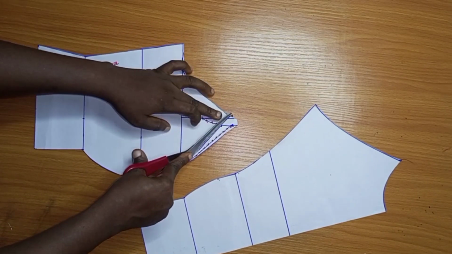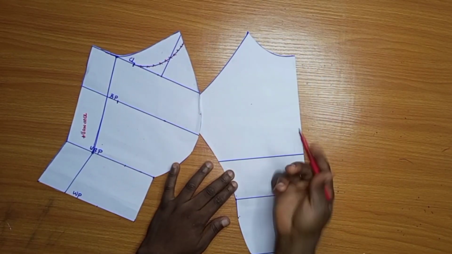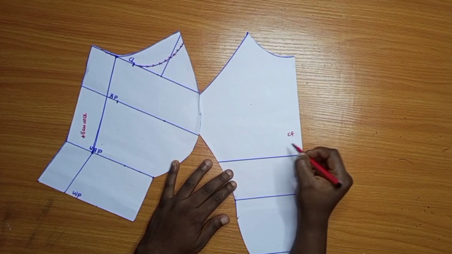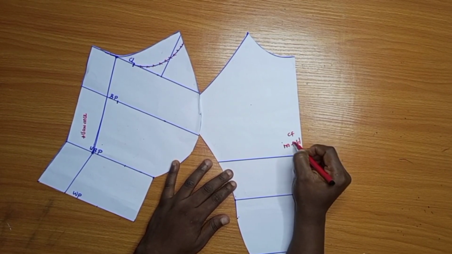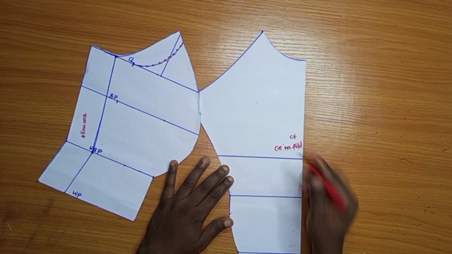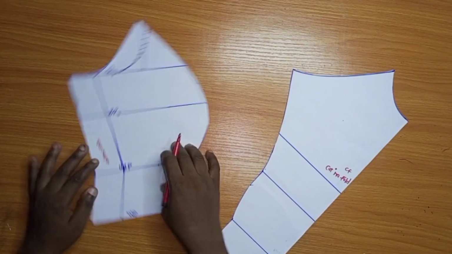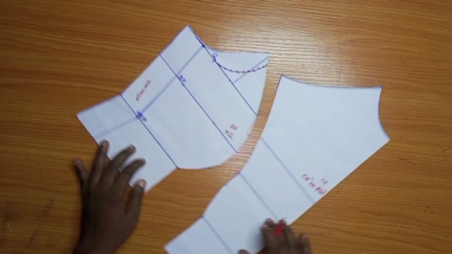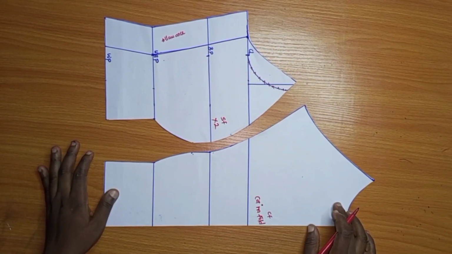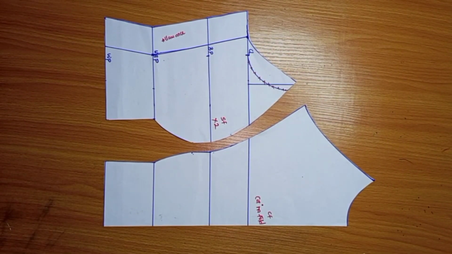So now I'm done cutting out the front pattern. I'm going to label this my center front, and then I'll cut in fold on my fabric. And then for the side front here, I'm going to label this my side front and then cut times 2 of it. And this is all for the front pattern. I'm going to go ahead and cut out the back parts.